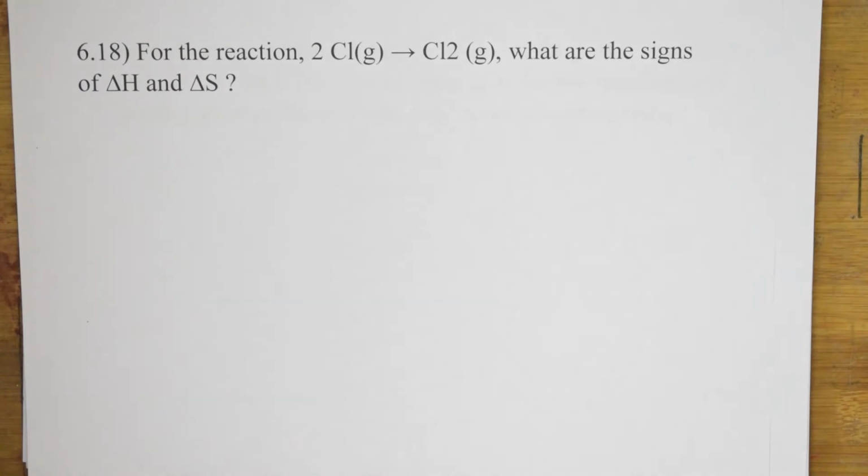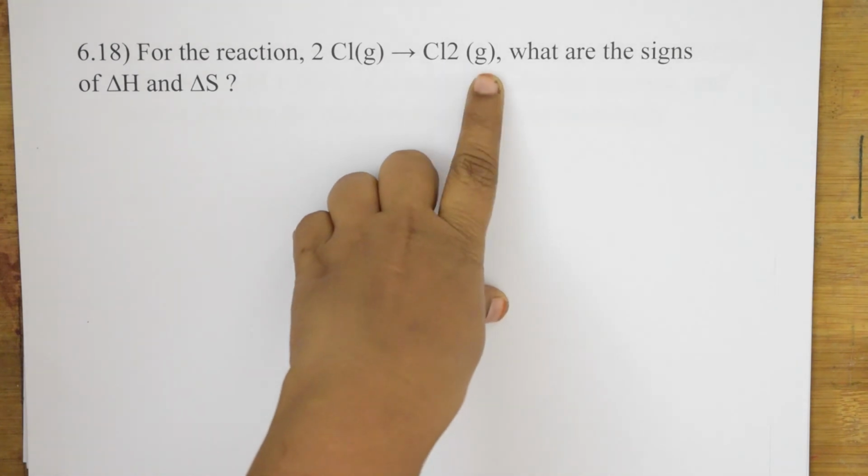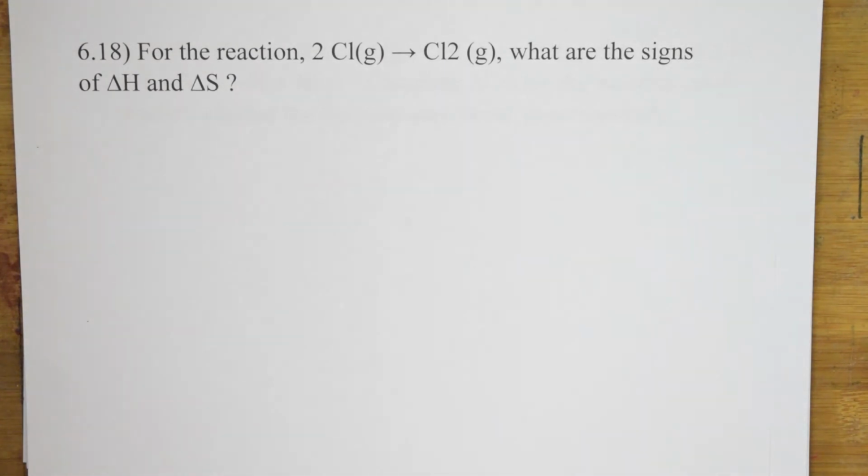Right, welcome students to one more session of your NCERT Numericals. Let's do the 18th question of your chemical thermodynamics. I've been doing almost 17 numericals in this. Let's read this. What do they give us? For the reaction 2Cl gas gives Cl2 gas, what are the signs of delta H and delta S?